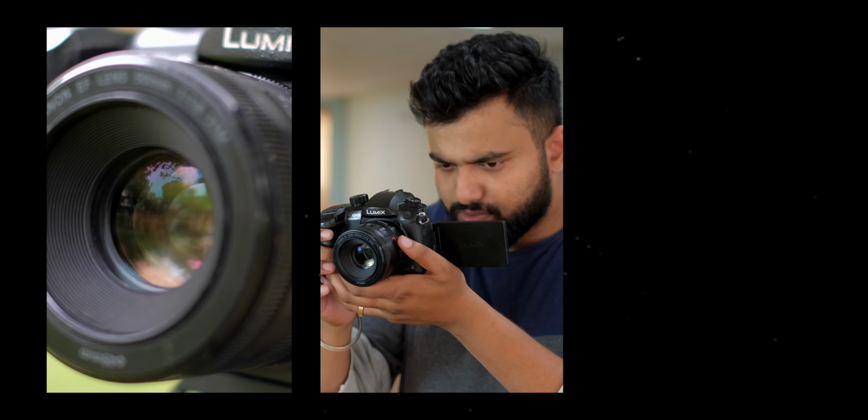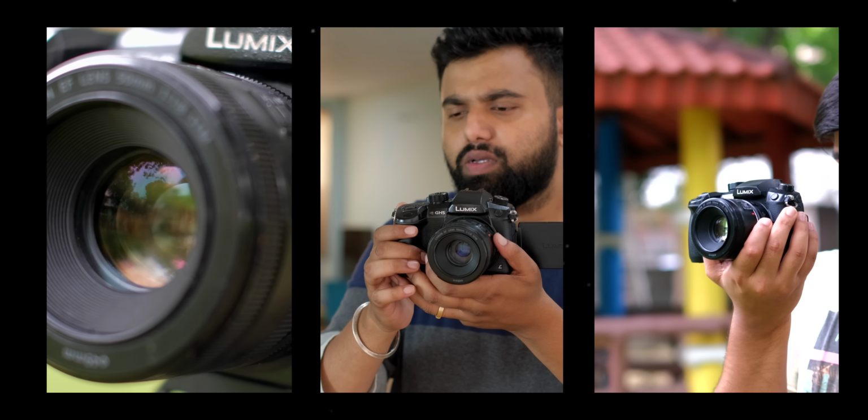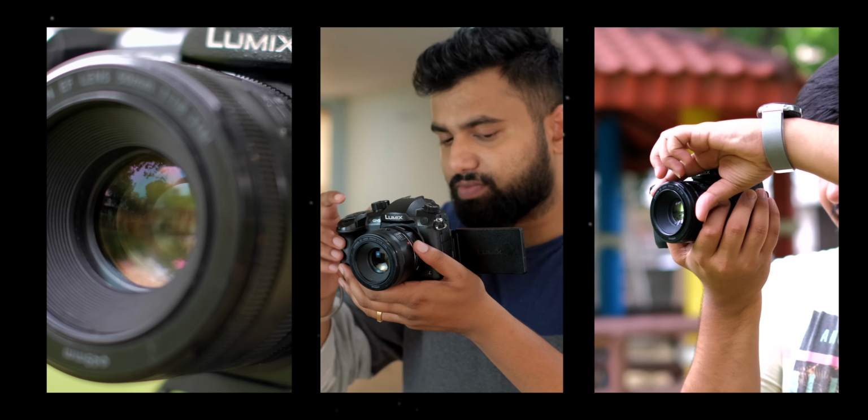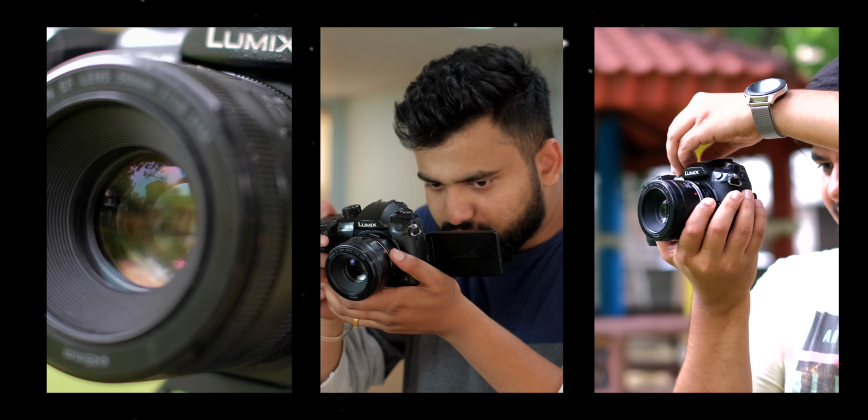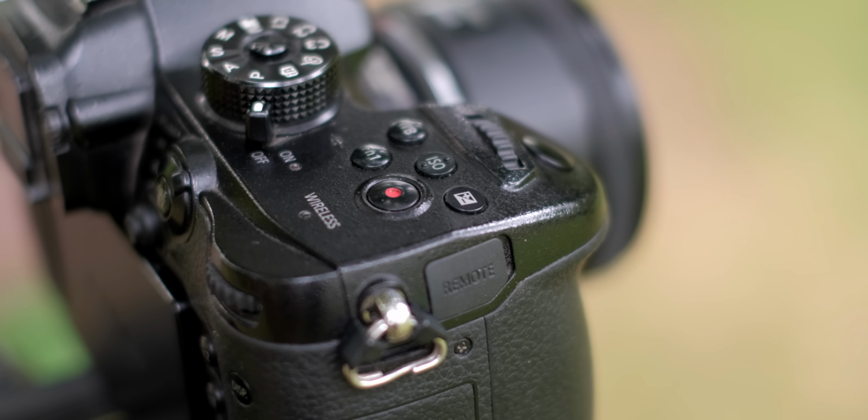Did not clean the lens before taking a photo, forgot to hit the record button while shooting a video, held the camera the wrong way. Well, these are some basic examples, but there are a number of things you might be doing wrong on your camera.